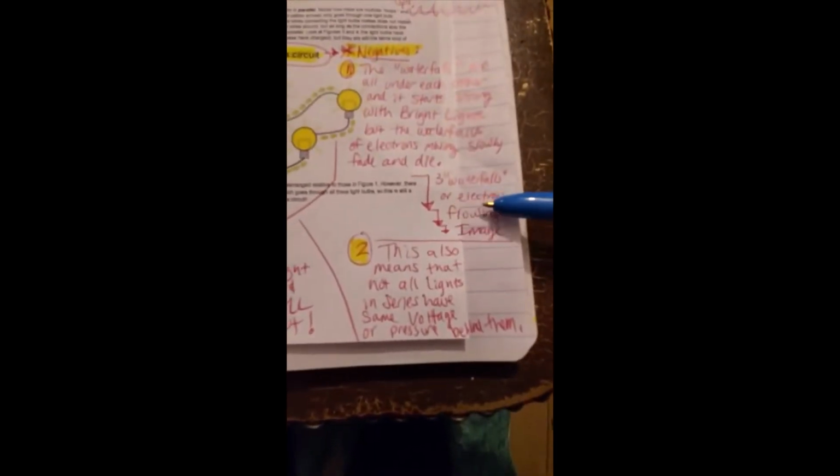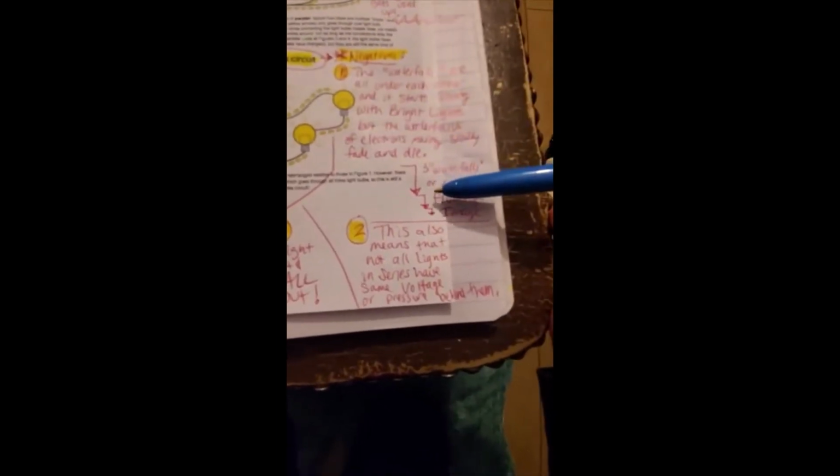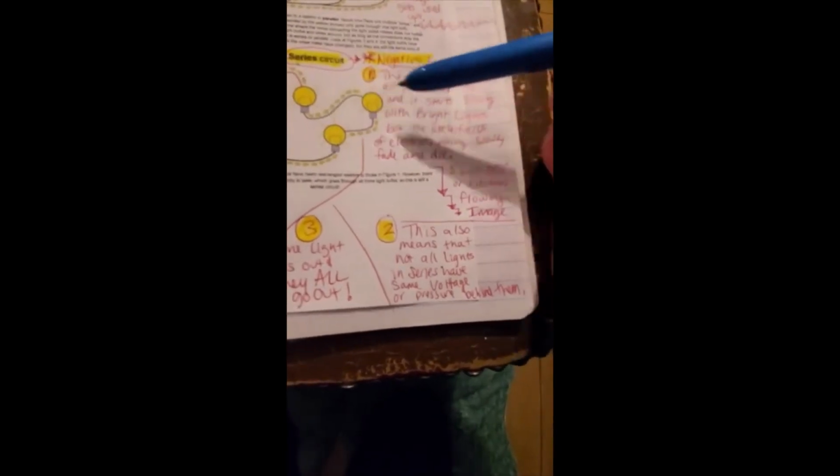But the waterfalls of electrons moving through them slowly fade and die, okay? So here's another image of that I could draw for you, is that the electrons are stronger at first through the first light bulb, then a little bit less in the second, and then even fainter in the third.